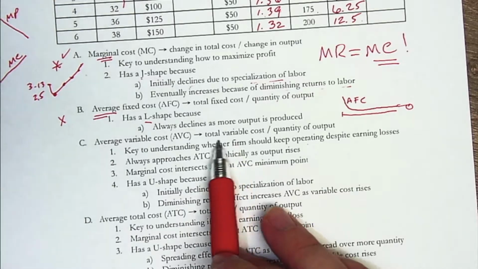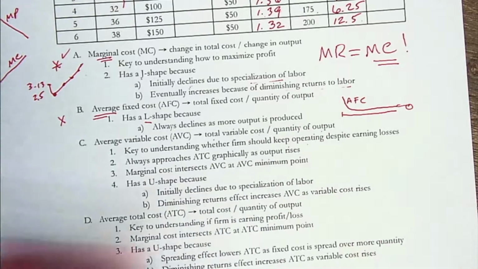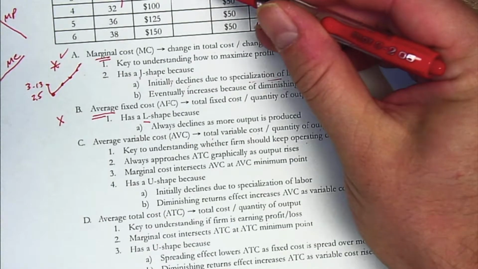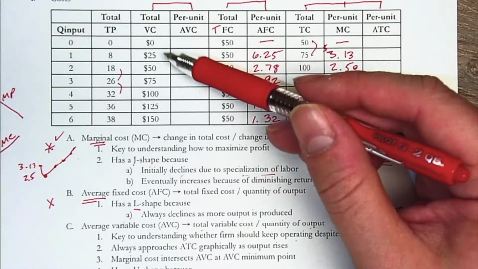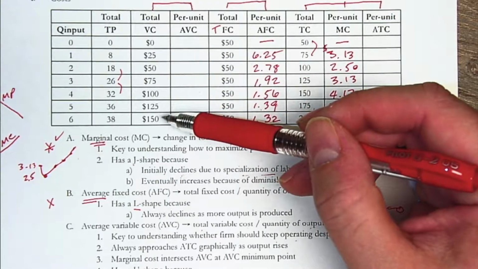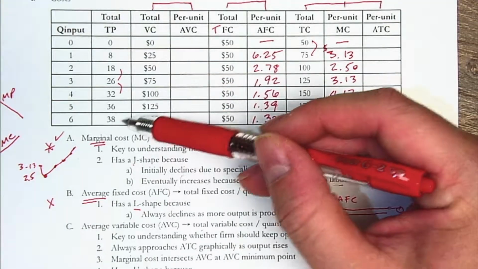And this one is just the variable cost divided by the quantity of the output. So for this one, the numerator, the variable cost, is going to change. The numerator value is going to change, and we're going to change that total quantity of output.